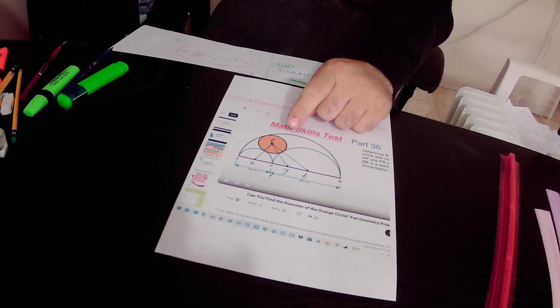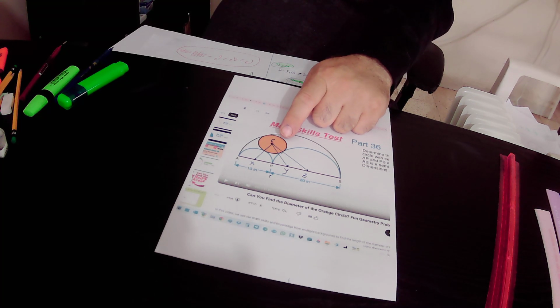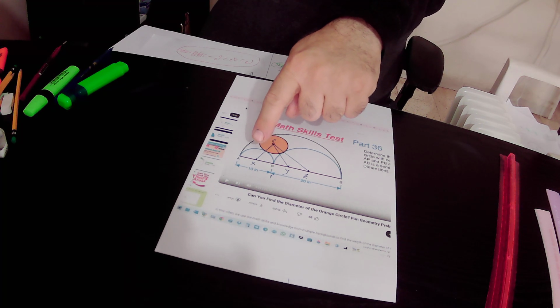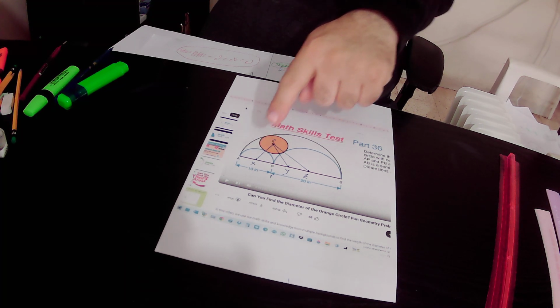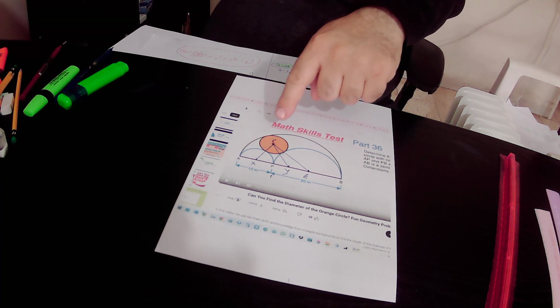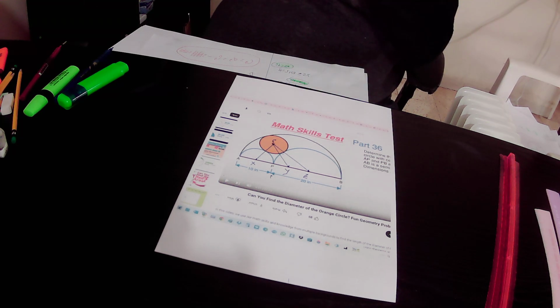That is to say, in this case, Cx will be equal to the radius of the orange circle, that is small r, plus the radius of the small semicircle, that is 5. So we found out that Cx equals to 5 plus r.